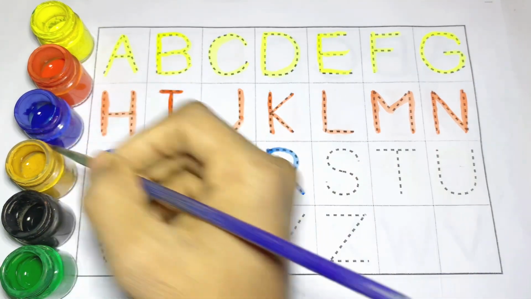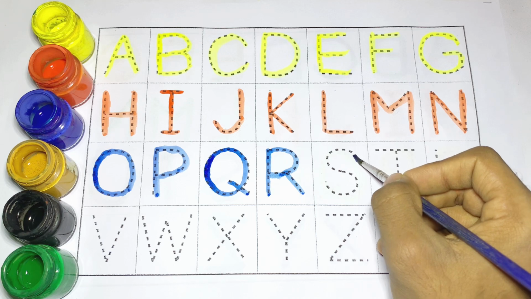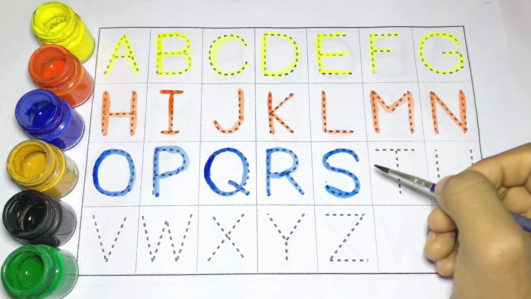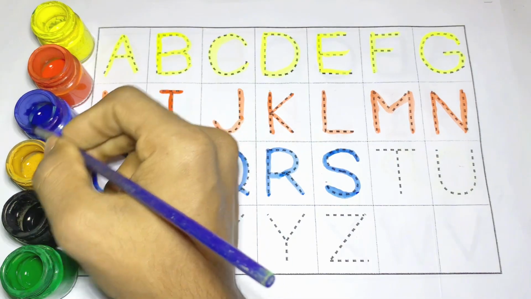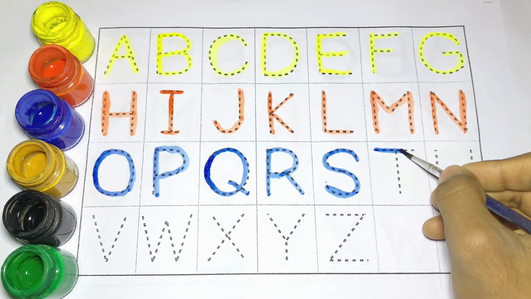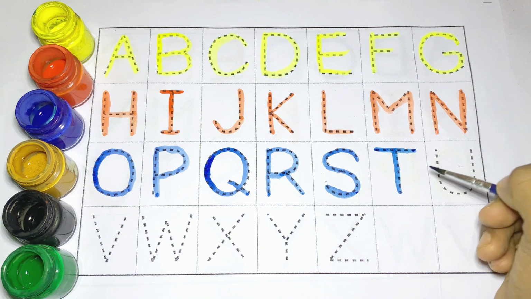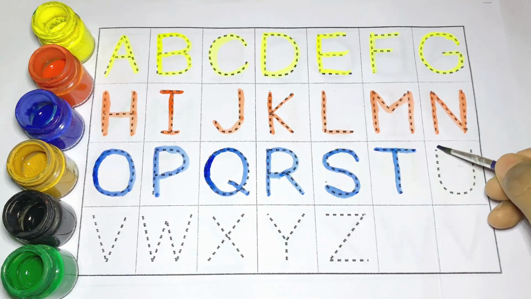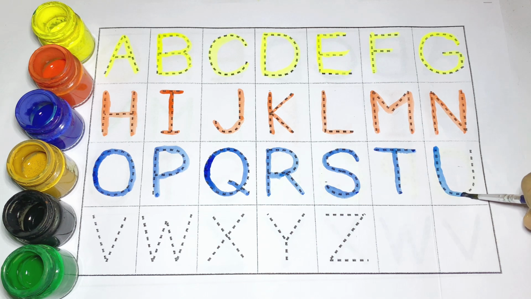Kids, again use blue color and draw S. S for sun, S for snake. Kids, now draw T. T for teacher, T for tiger. Kids, again use blue color and draw U. U for umbrella. Kids, now draw V.